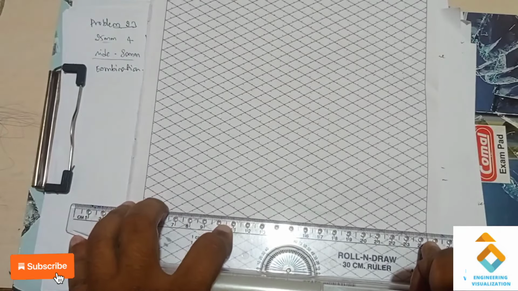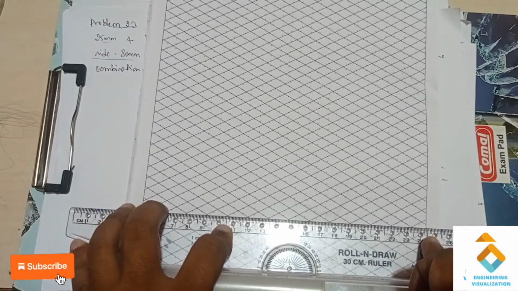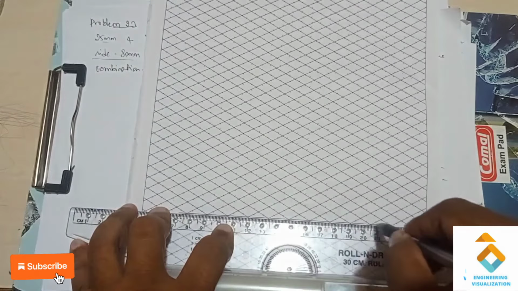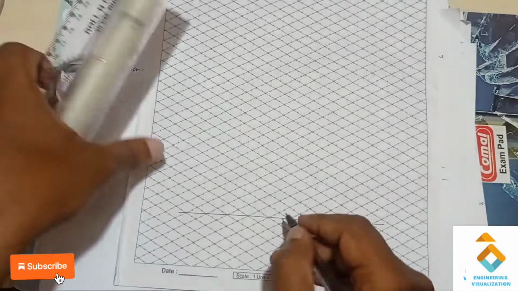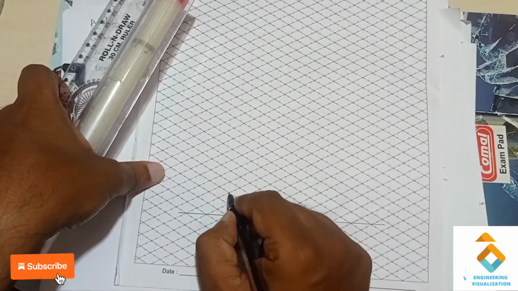First I will be drawing one horizontal line. Mark one reference point here. Here 80 mm means 8 boxes we have to count.